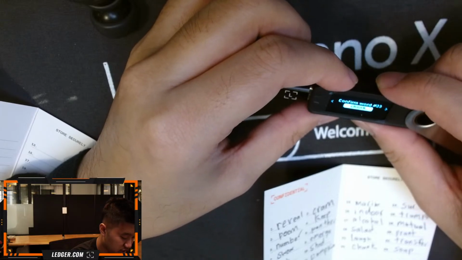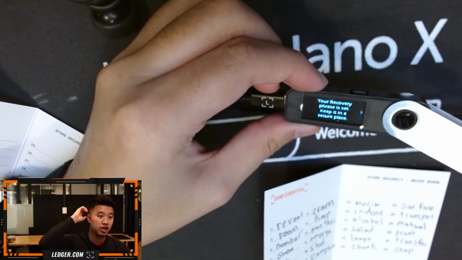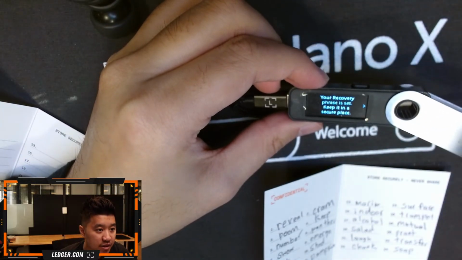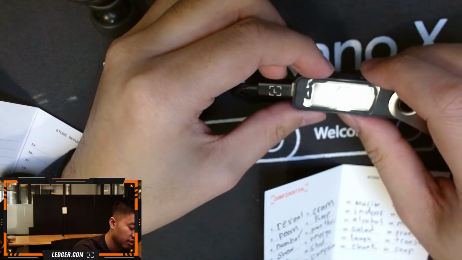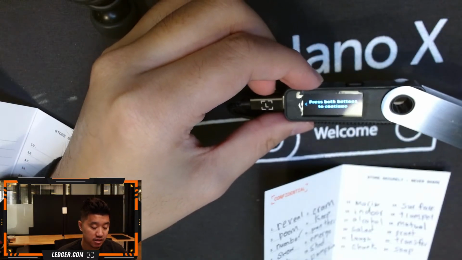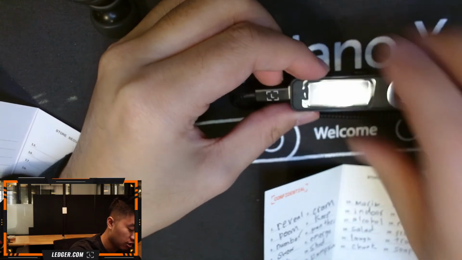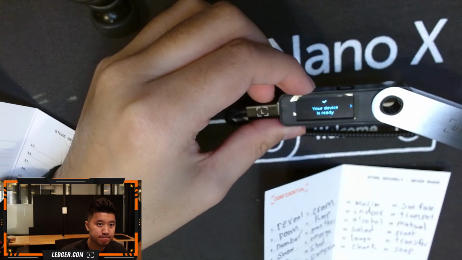Transfer, chunk. So, okay, boom. Your recovery phrase is set. Keep it in a secure place, okay, guys? So, of course, like I said, if lost or stolen, there's nothing we can do. Yeah, so let's get going. I'm going to press both buttons to continue. Device is processing.